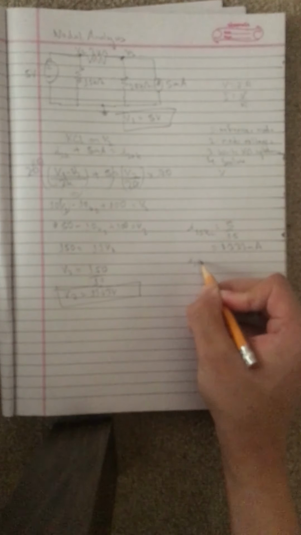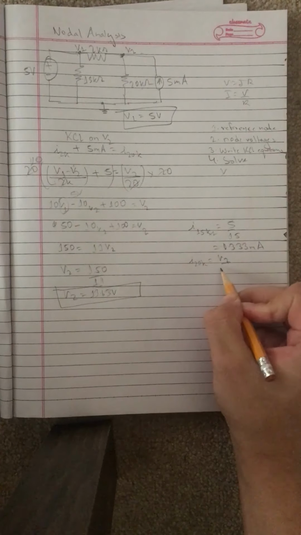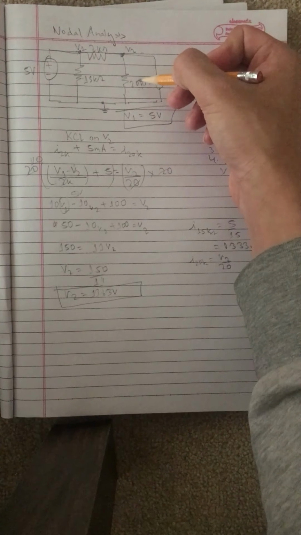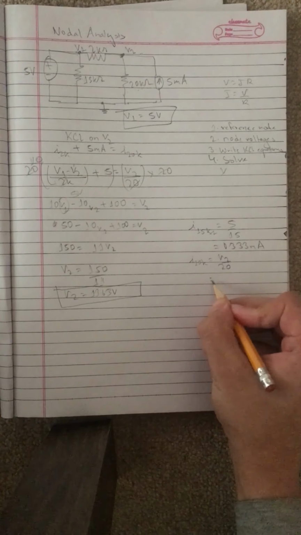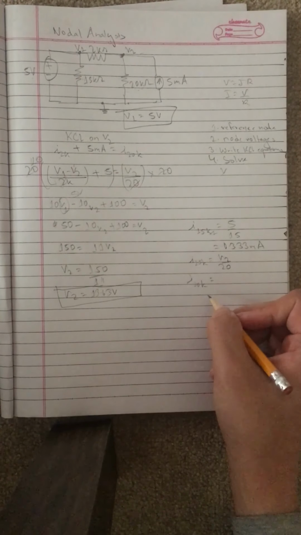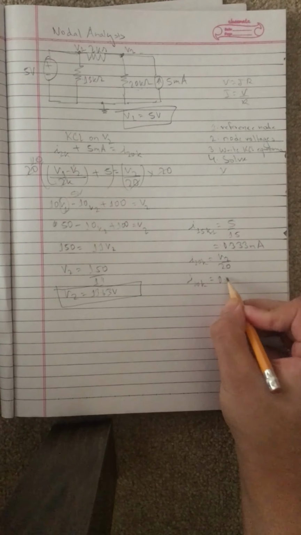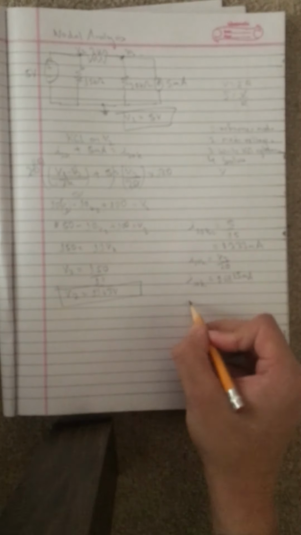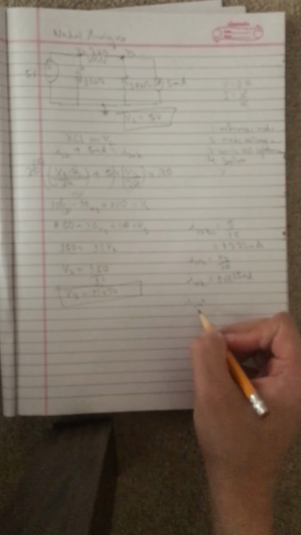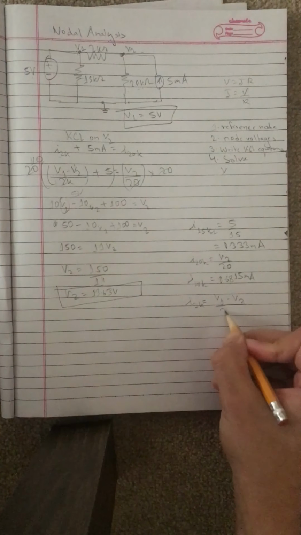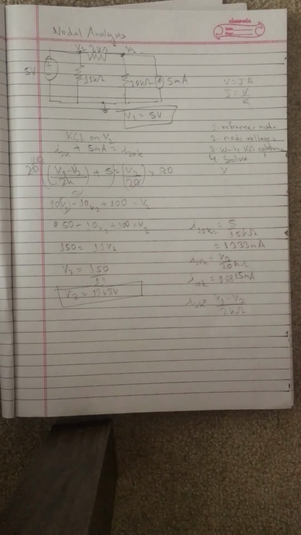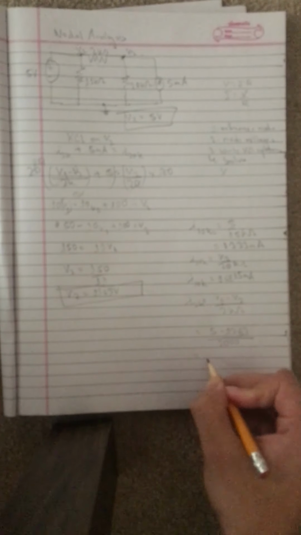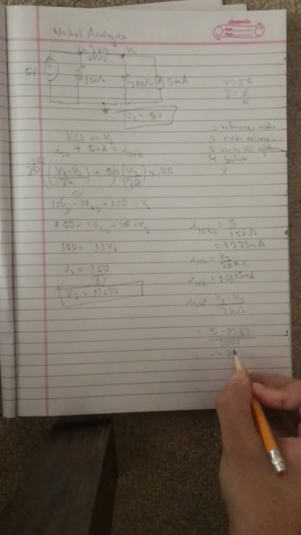The current through the 20k resistor is V2 over 20, where V2 is the voltage at this resistor. That would be 0.6815 milliamps. Now let's solve for the current at the 2k resistor, which is V1 minus V2 divided by 2 kilo ohm. V1 is 5, so 5 minus 13.63 divided by 2000 equals negative 4.315 milliamps.